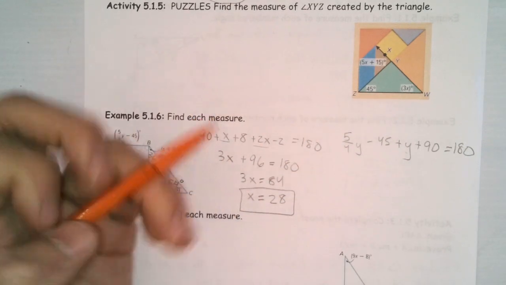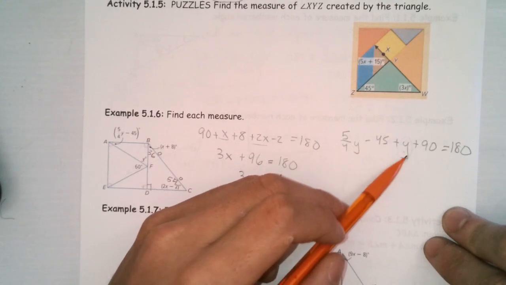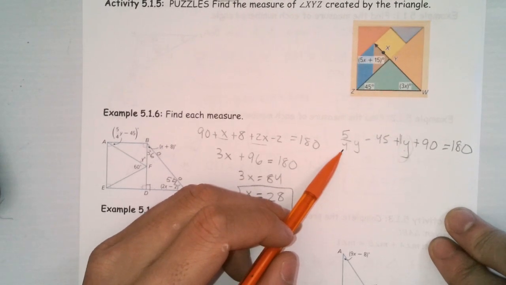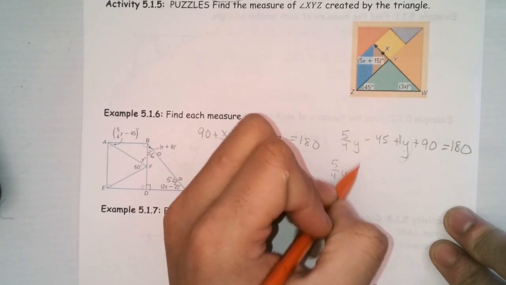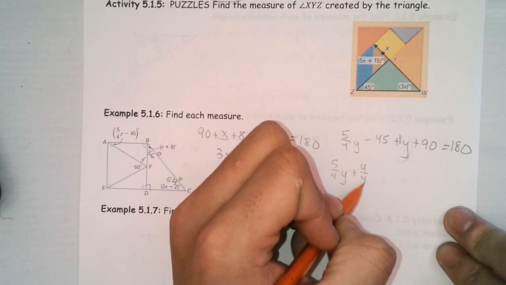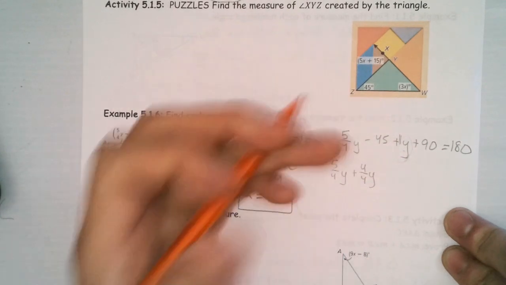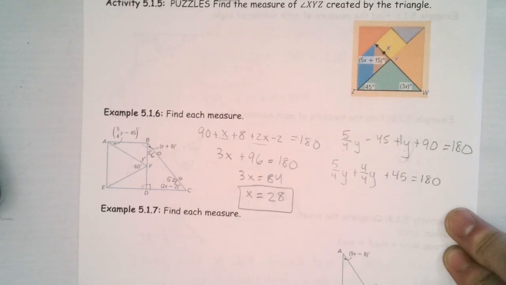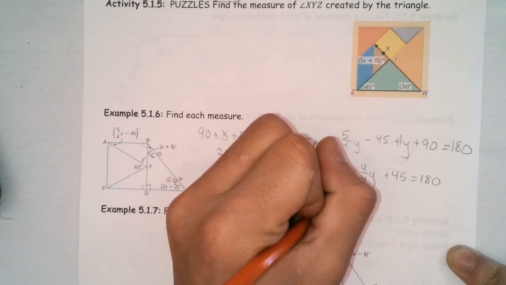It looks a little tricky to combine at first, but let's multiply this number by something. So there's a 1 in front of this, and I want it to have a denominator of 4. So in order to do that, I have to multiply 4 in the numerator and the denominator. So I get 5/4 y plus 4 over 4, which is still 1, okay? So 1y. And then what is 90 minus 45? Well, that's just 45 still. 5/4 plus 4/4 is 9/4, so we get 9/4 y.